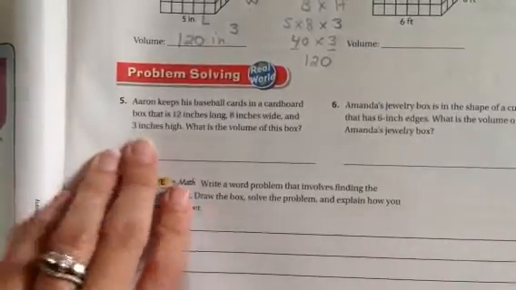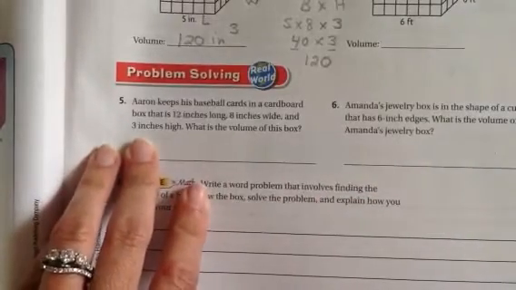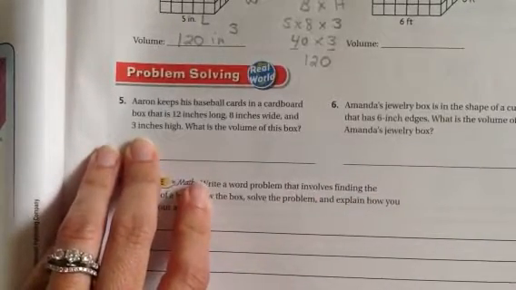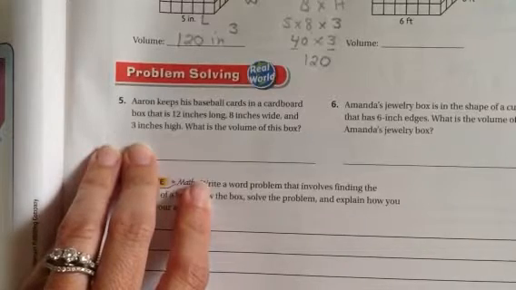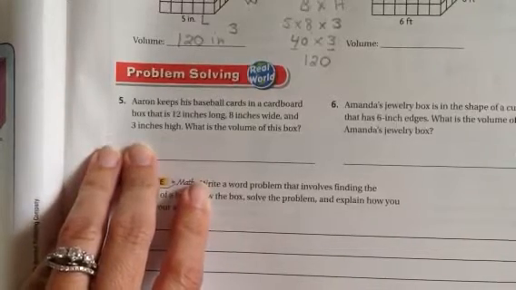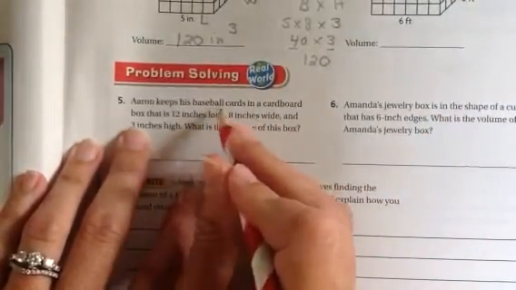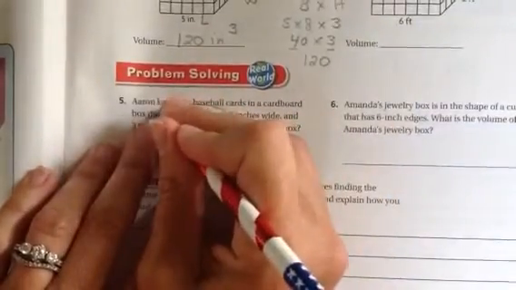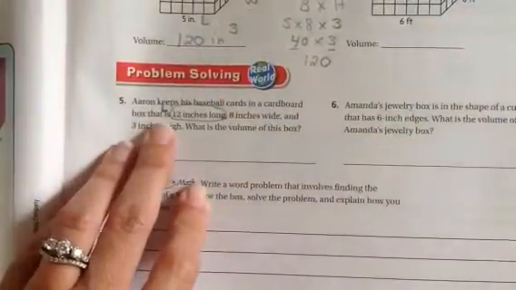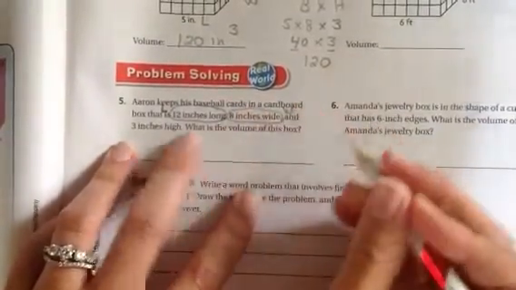All right, let's go down to a word problem. I'm going to use my close reading strategies and attack the problem with my pencil. Aaron keeps his baseball cards in a cardboard box that is 12 inches long, 8 inches wide, and 3 inches high. What is the volume of this box? Okay, so he has one side that is 12 inches long. Long is going to be the length. 8 inches wide for another side.